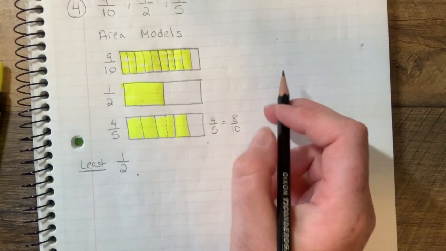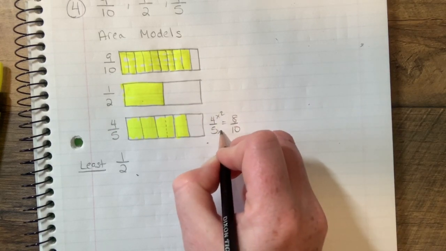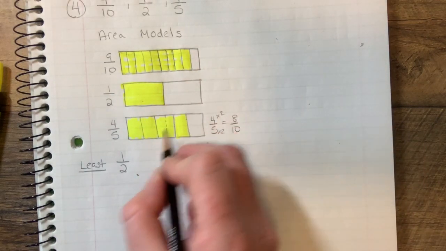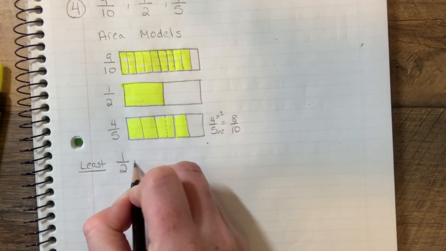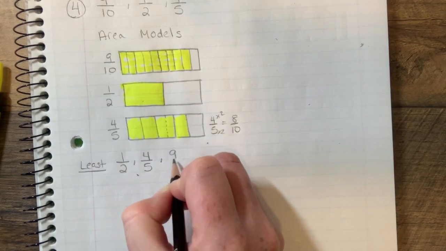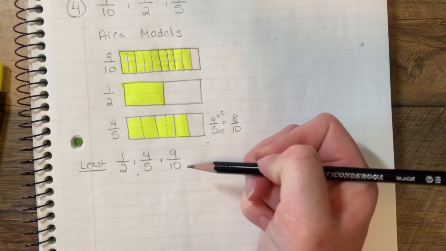Well, how do you know that right off the top of your head, Miss Britt? Because 4 times 2 is 8, 5 times 2 is 10. So 8/10 is less than 9/10. So next we have 4/5, and finally we have 9/10. All right, there's one way using area models.